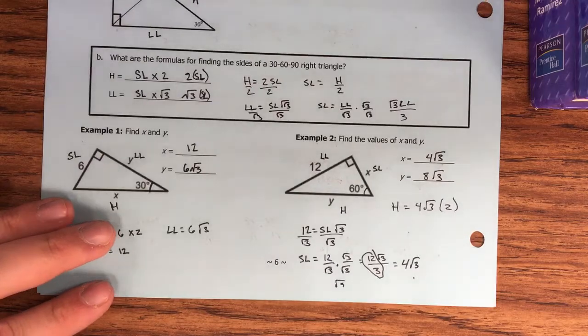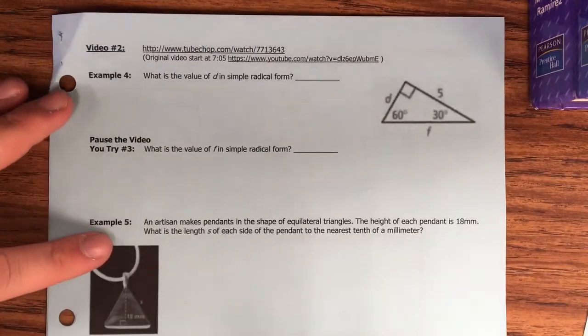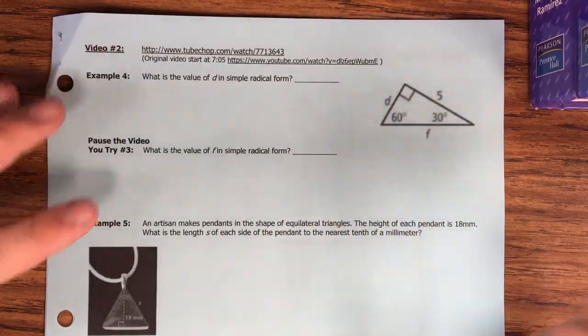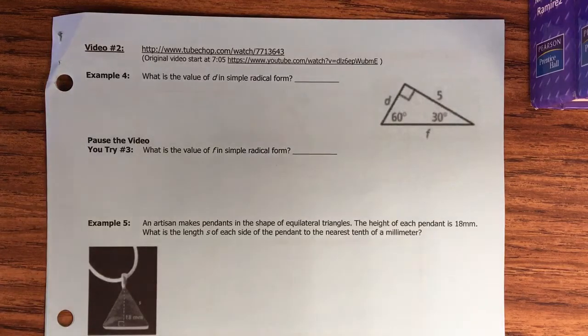We have a couple more examples here on this next page, and then any questions we have, we can take them at the start of class on Tuesday. We will also discuss 30, 60, 90 in a little bit more depth when we get to Tuesday.